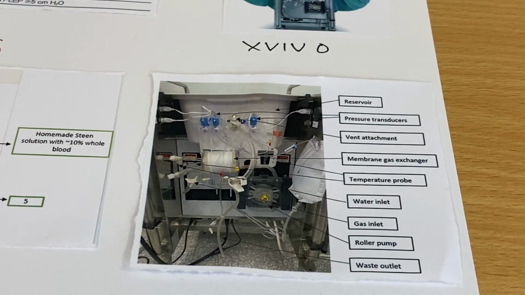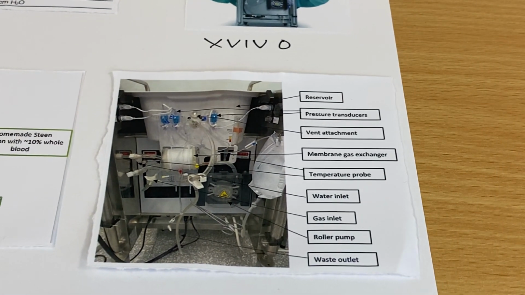So if we look a little bit closer at the layout of the circuit, you can see that there's a white reservoir, so the lungs sit into this basin, and then the fluid that's in the lungs drains out into the reservoir just at the bottom of the basin. There are pressure transducers which measure the pressure in both the lung itself and in the circuit. We have a vent attachment, so these lungs are ventilated. They have an endotracheal tube, and then this is how they connect to the vent. There's a membrane gas exchanger, so this either supplies or withdraws oxygen and or mixed venous gas depending on the phase that you're in the machine.